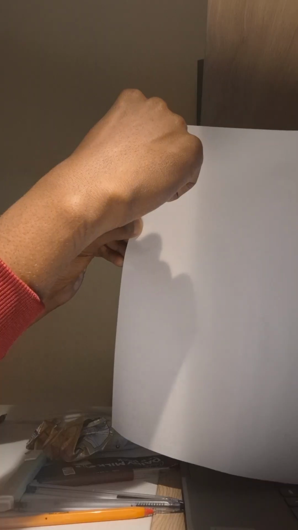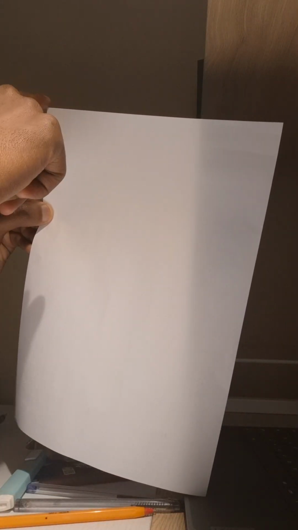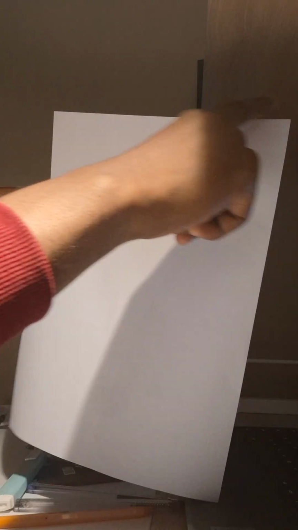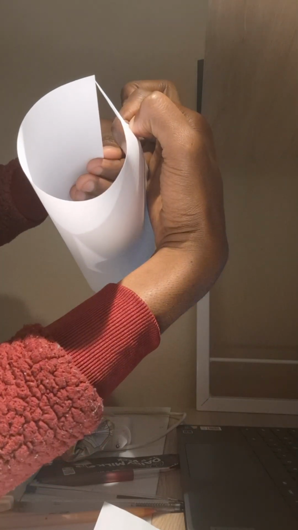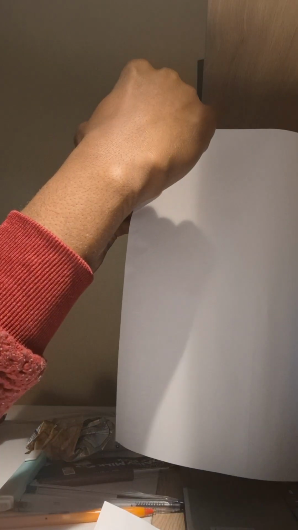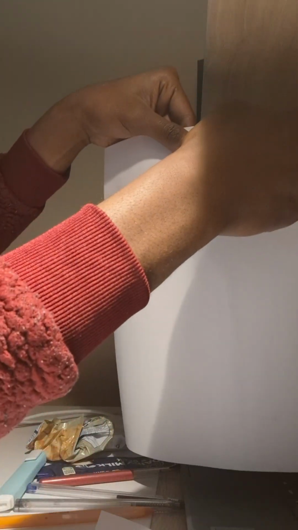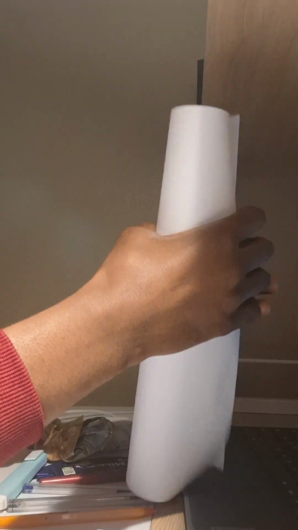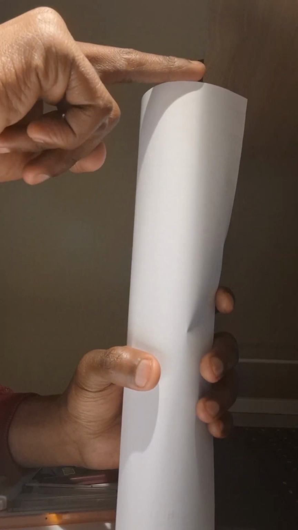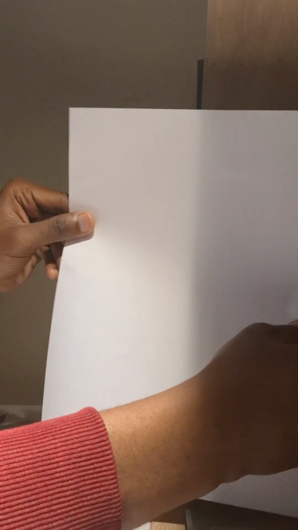So the distance from here to there would be 2 pi r. Why? Because it is actually the circumference of the circle when it's closed. So I can say the distance for the rectangle is defined by 2 pi r from here to there. Then from here to there, this is the perpendicular height of the cylinder, the same distance as the rectangle from the top to the bottom.